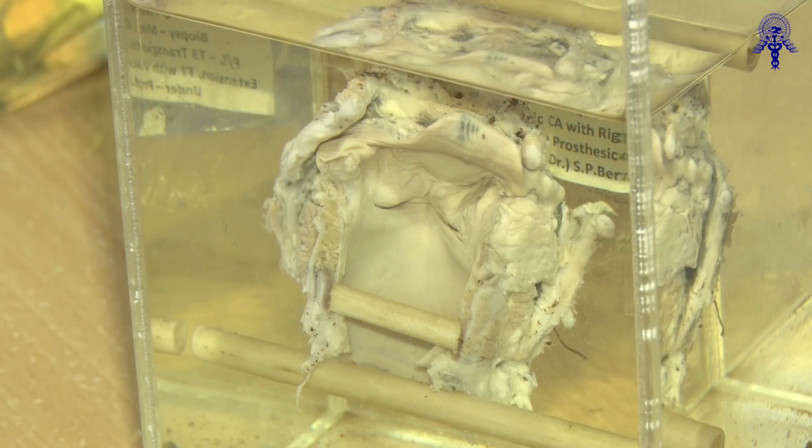T3 or T4? Can it be T4B? From the specimen I cannot say, but from theory, 4B is an indication for palliative treatment, not for a total laryngectomy.